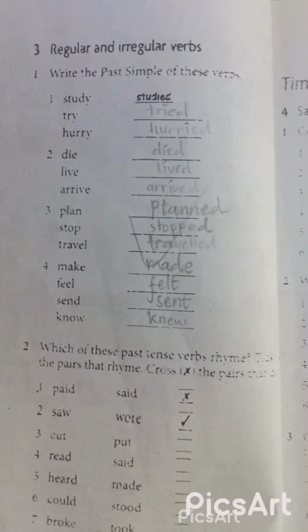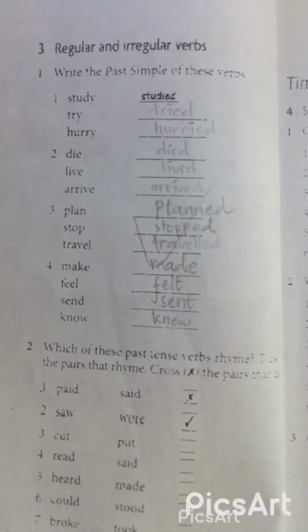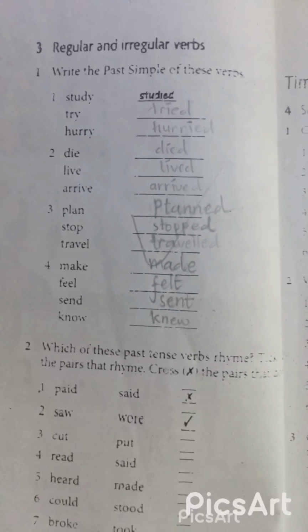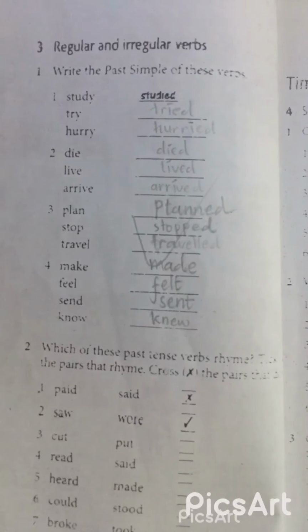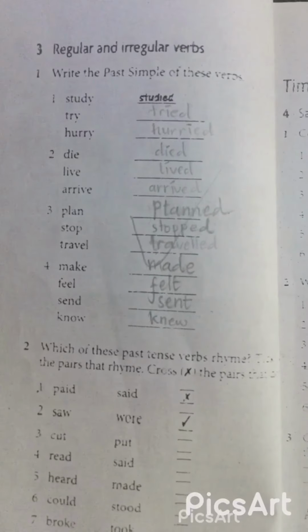The next is transformation. In transformation, a sentence is given, and the student has to change it according to the instruction given by the teacher. For example, like this. Here, the teacher gives the instruction, and the student has to do it.